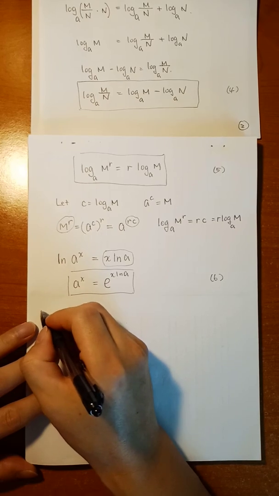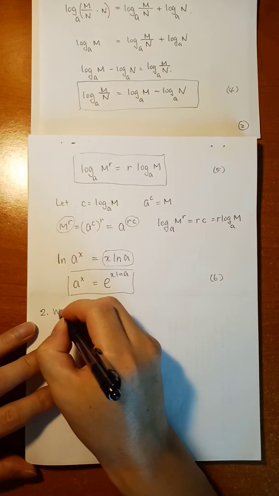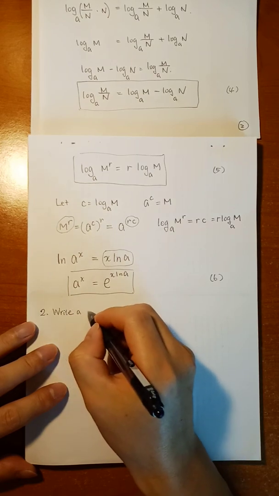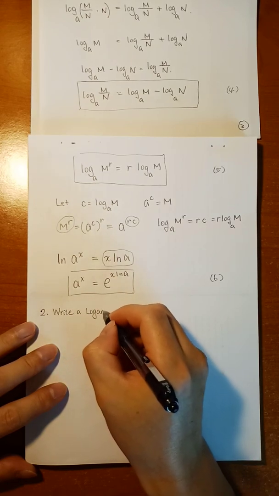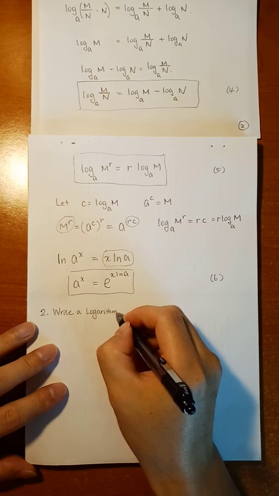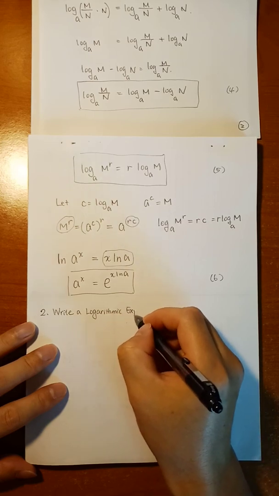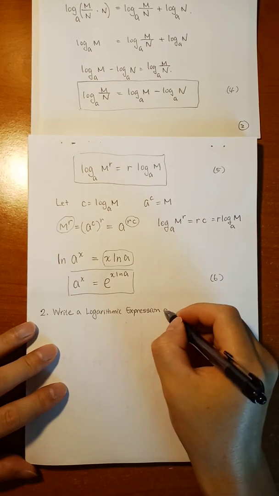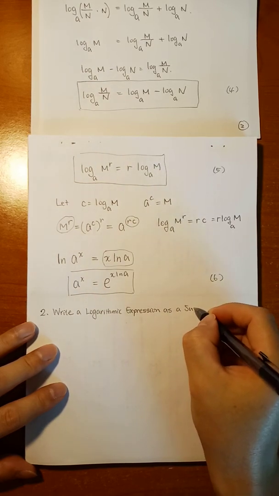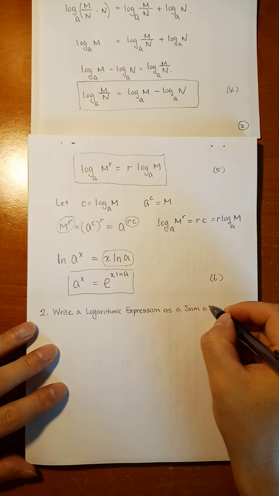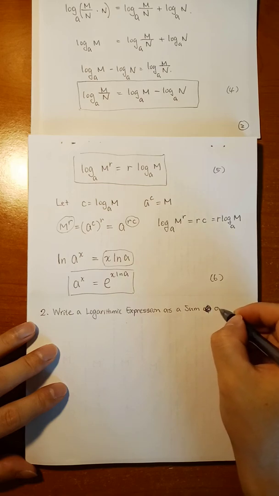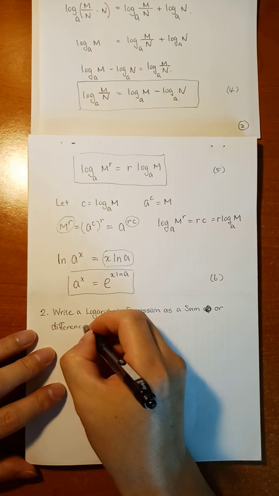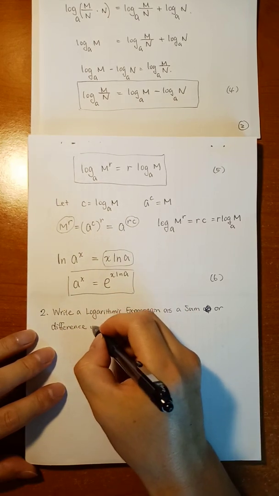So we're going to write a logarithmic expression as a sum or difference of logarithms.